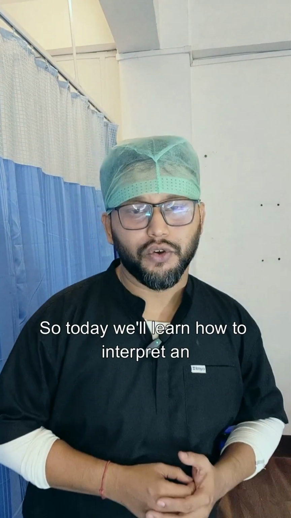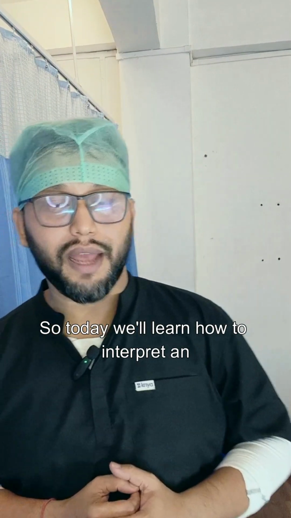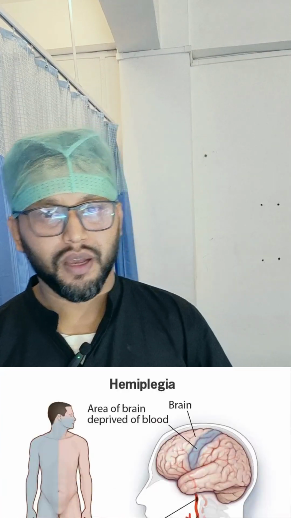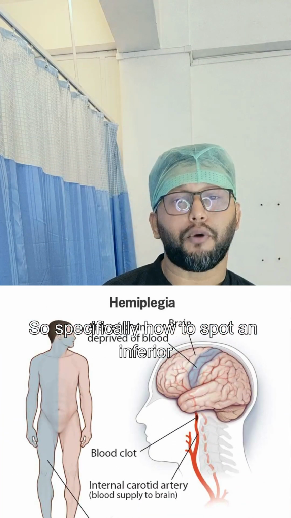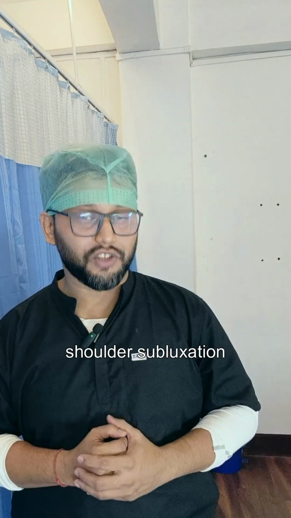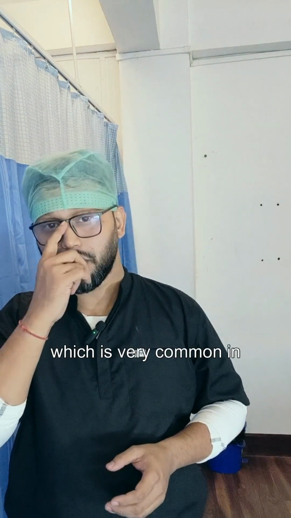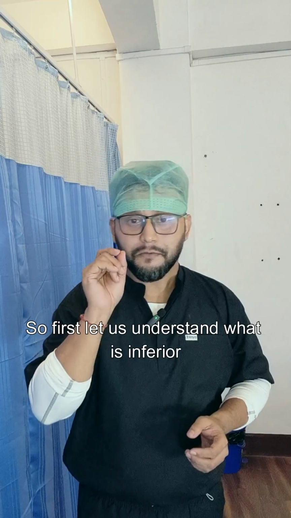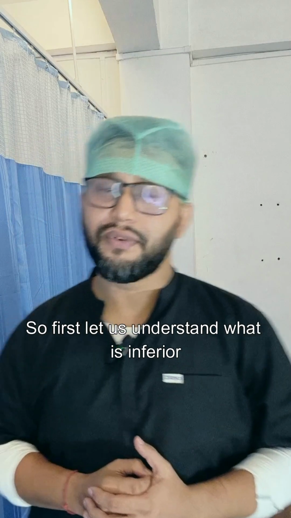Hello students. Today we'll learn how to interpret a shoulder x-ray for a patient with hemiplegia. Specifically, how to spot an inferior shoulder subluxation, which is very common in these kinds of cases. First, let us understand what inferior shoulder subluxation is.